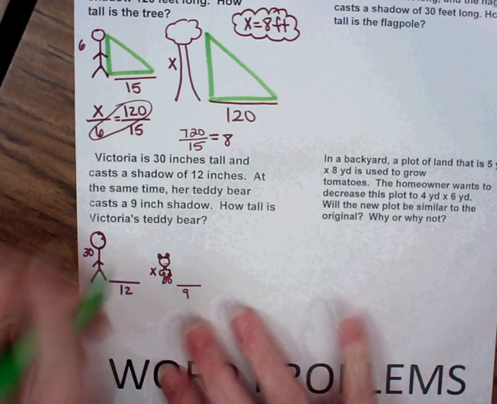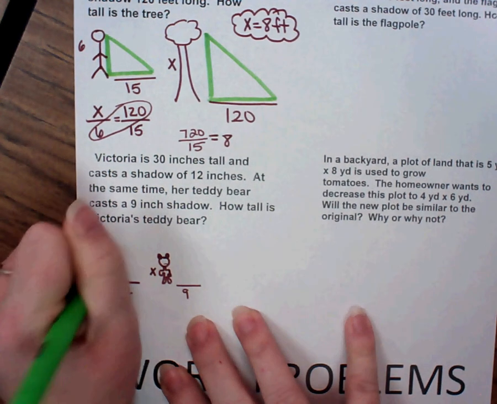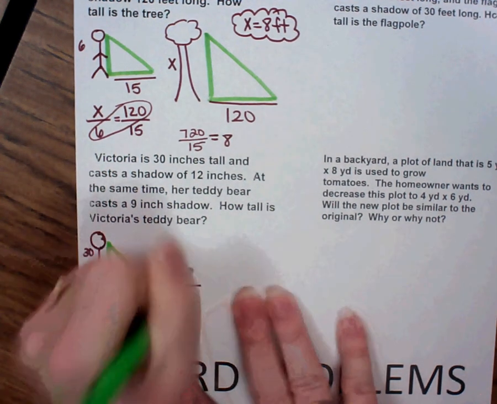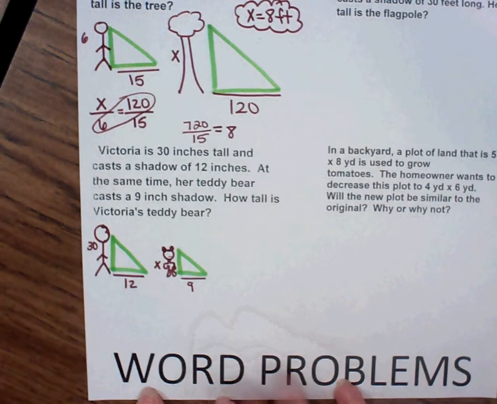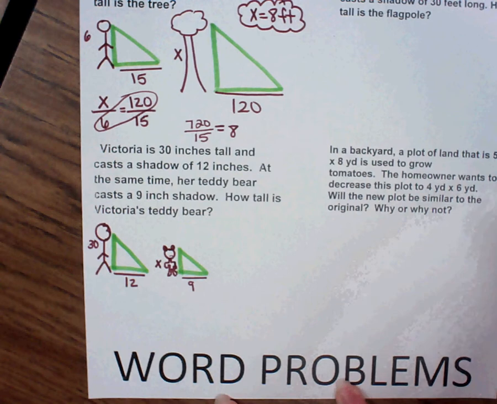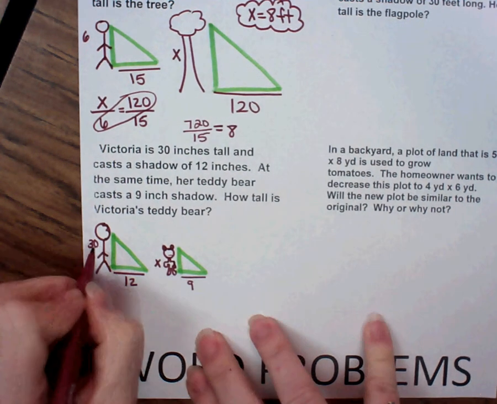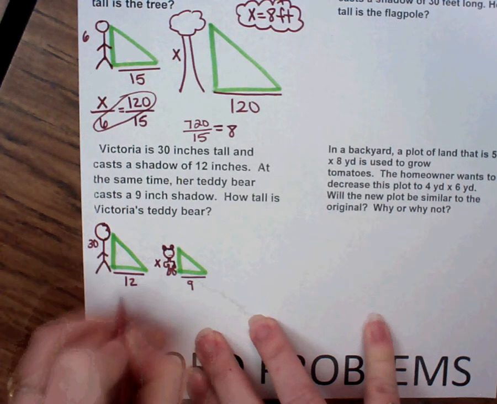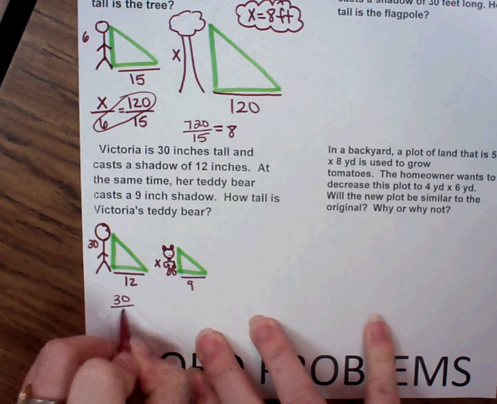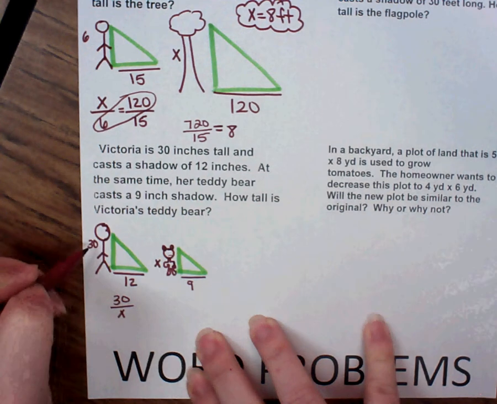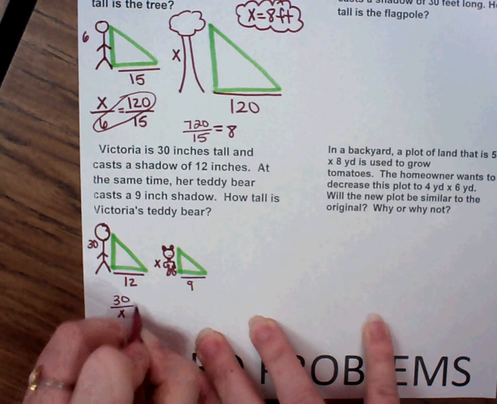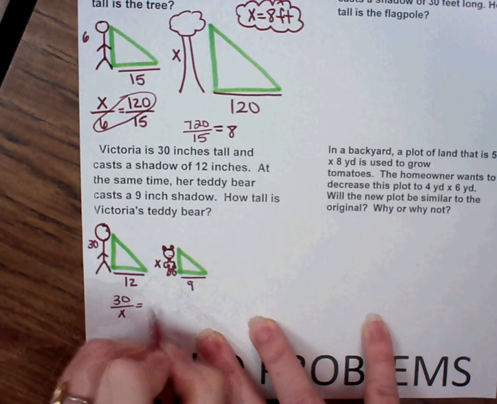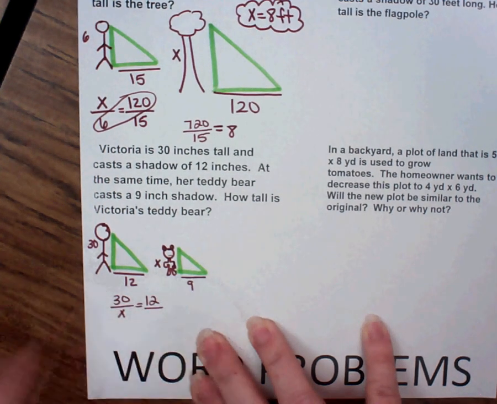So once again, we're going to create the triangles. And we have big over little, so 30 over X, because when she is 30, her corresponding side is X, and big is 12 when little is 9.